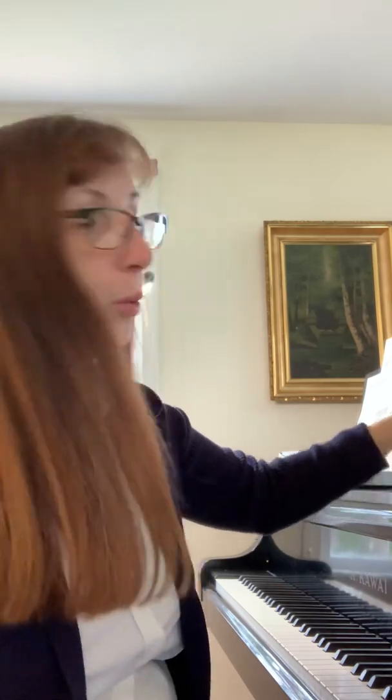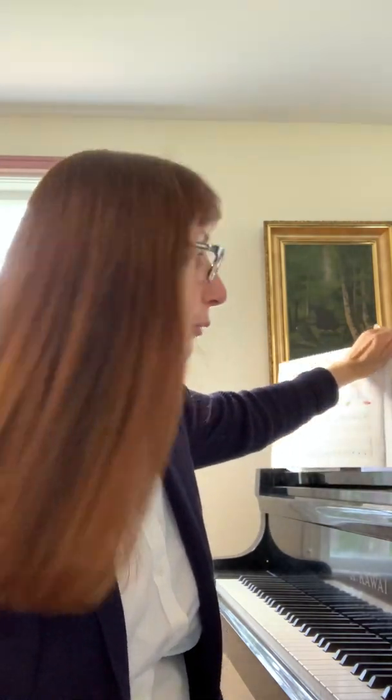So all you have to do is to look for the ones that are exactly the same, on the same line or same space, and those are the tied notes. Those are the ones that you hold down for a combined value of both the notes.